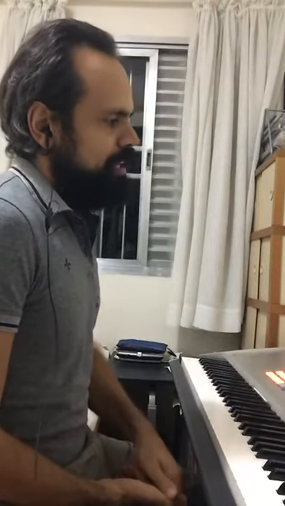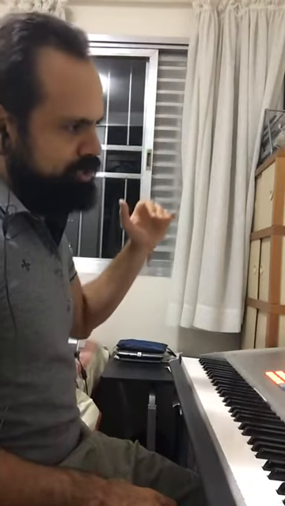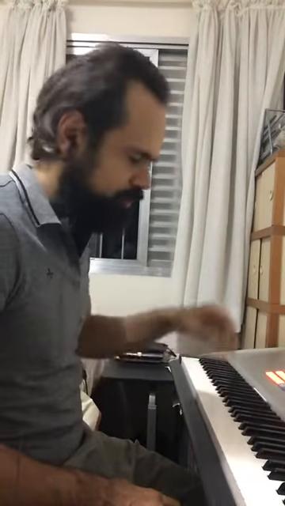And I'm gonna show you now an ornament that sounds interesting also. That is the gruppetto. The gruppetto consists of one note, you diatonically go up one note, return to the note, down one note, and return. There are 5 notes in the gruppetto.